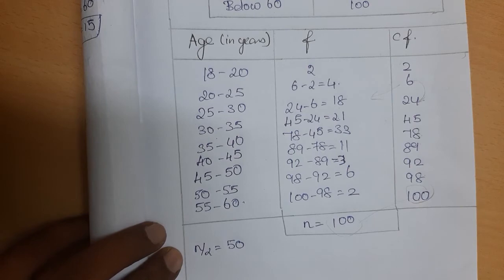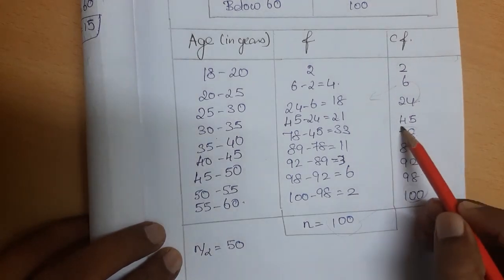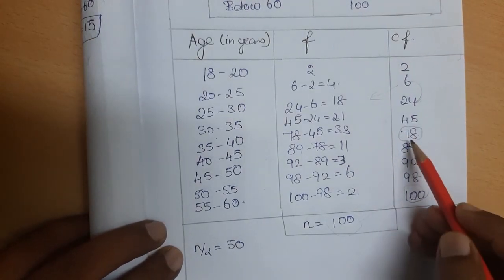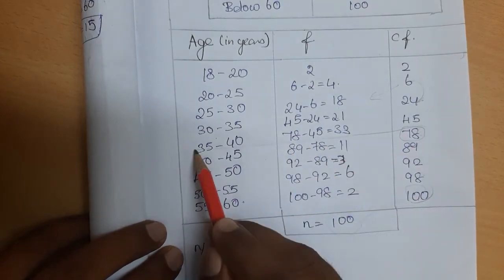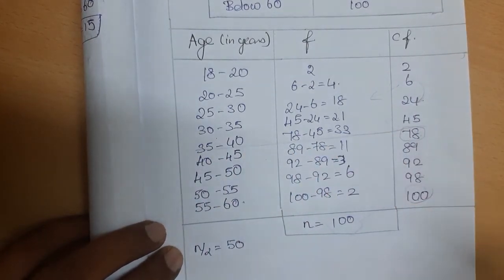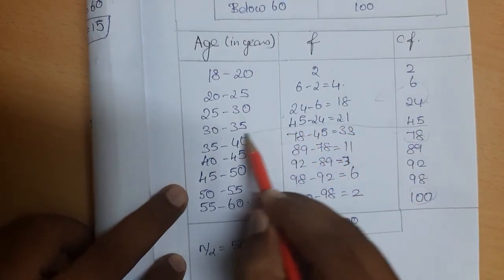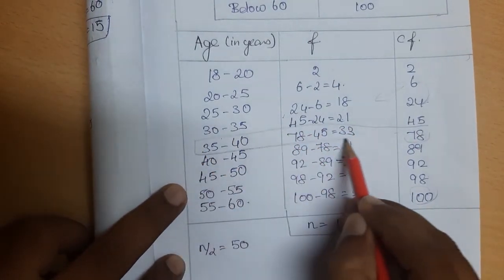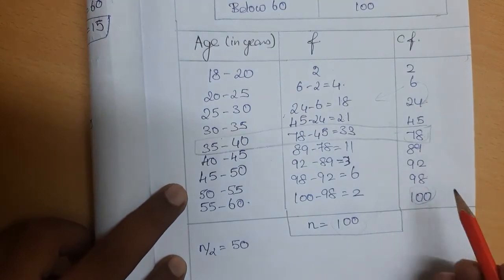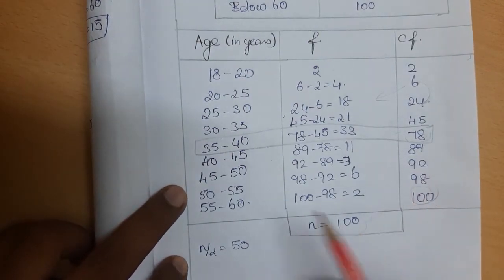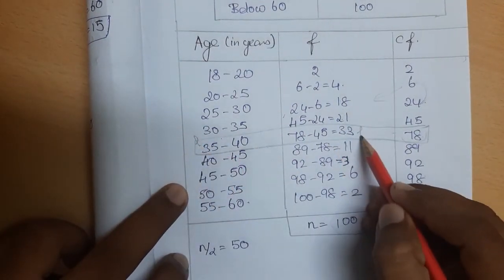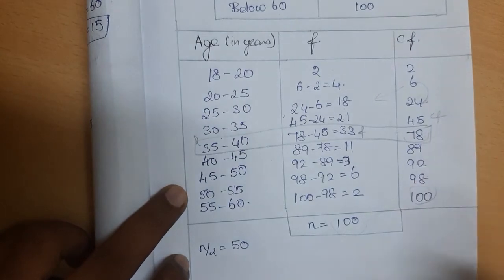So 78 is greater than and nearest, right? So this class is the median class. Clear?